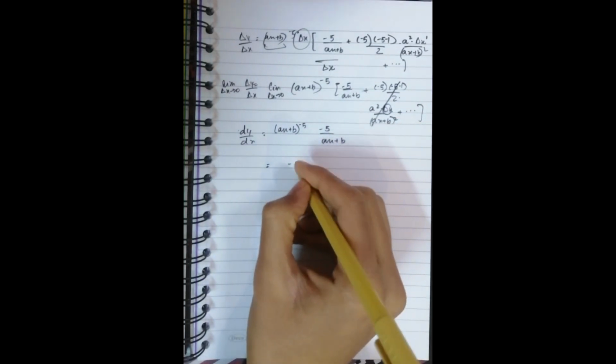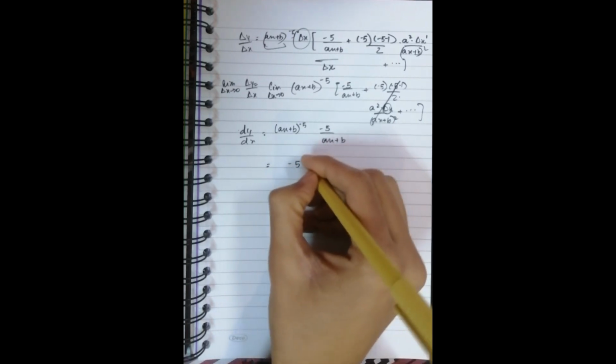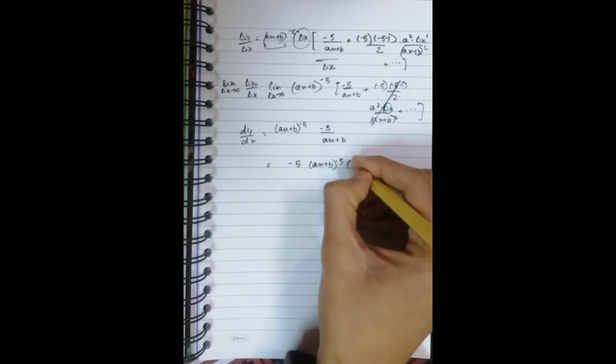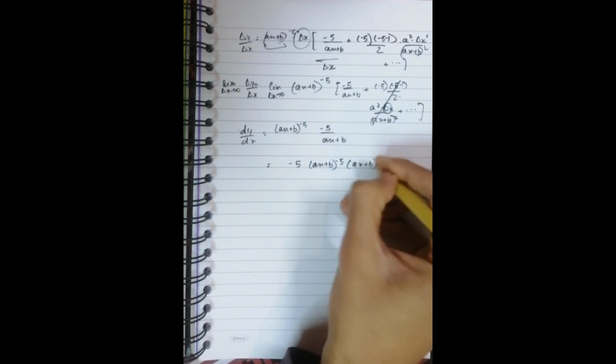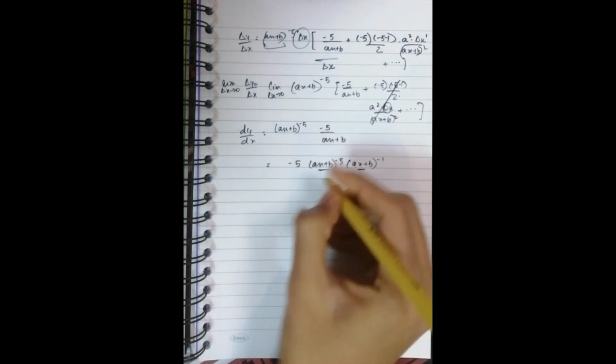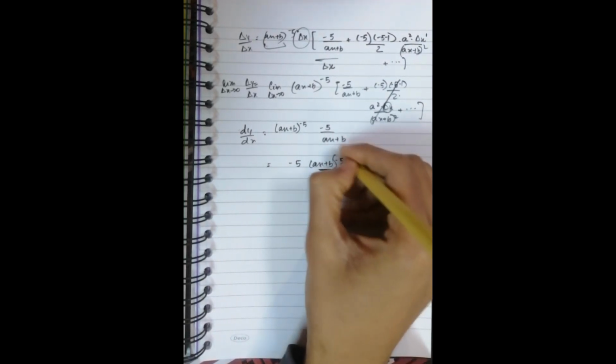But you can go a step further by moving the denominator to the top, and if you do so, you would get an exponent of minus 1. When the bases are the same, the powers are added.